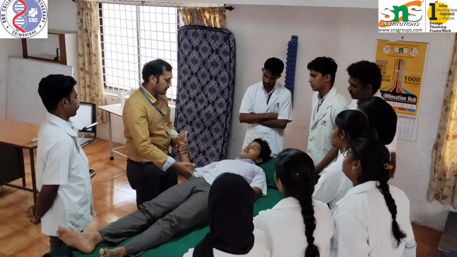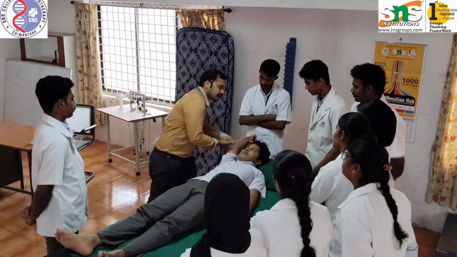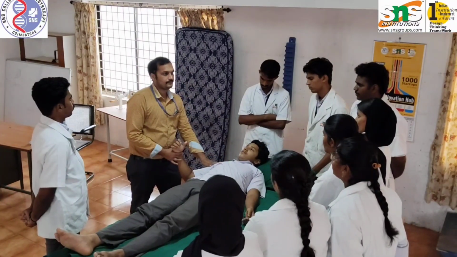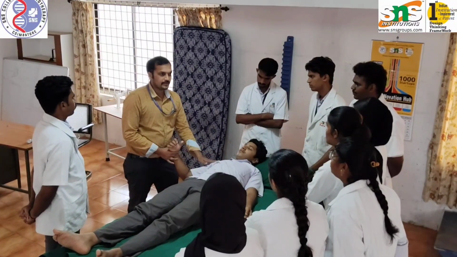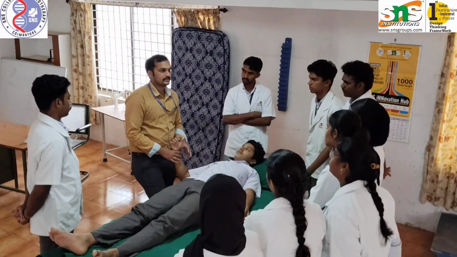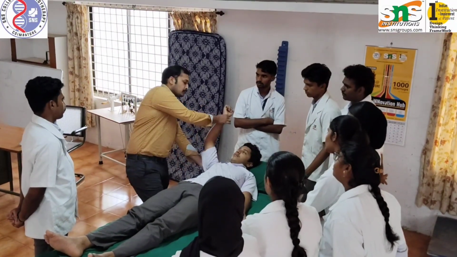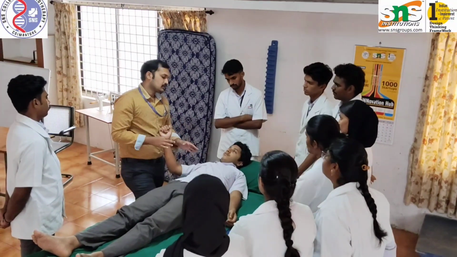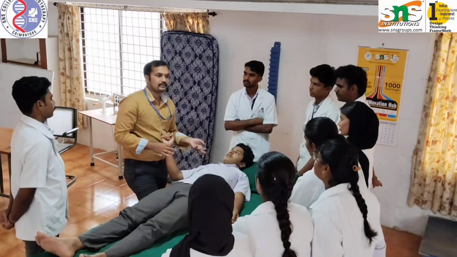So if we give abduction in full range, is the shoulder joint more stable or more mobile? More stability because of the less musculature. Sorry, more mobility. So there will be a full movement, so it has less stability, right? It has only more mobility, so there is decreased stability.